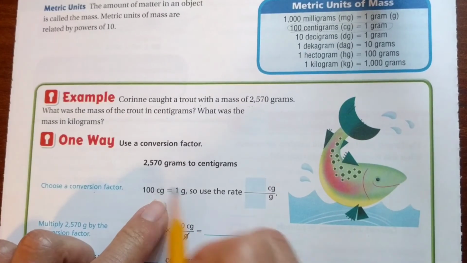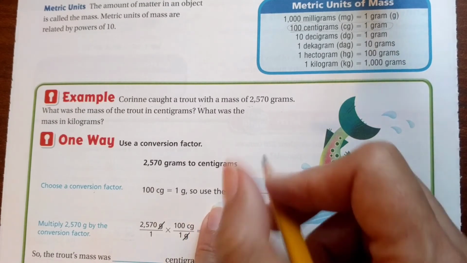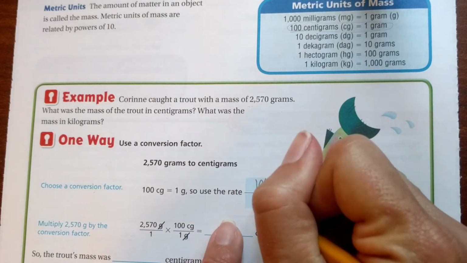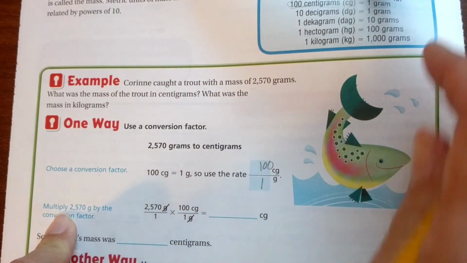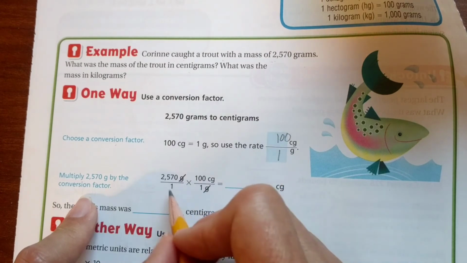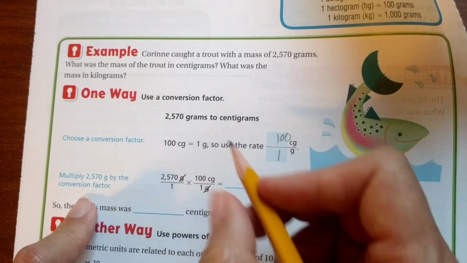So 100 centigrams equals 1 gram. So use the rate 100 centigrams to 1 gram. So we're going to multiply 2,570 by the conversion factor. And since this is 1 and 1, we don't have to worry about the denominator anymore.